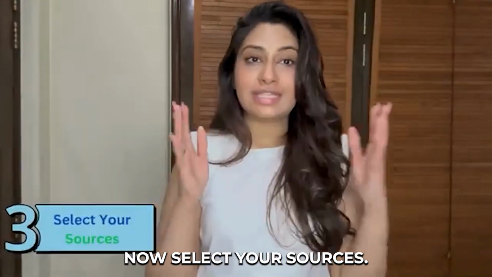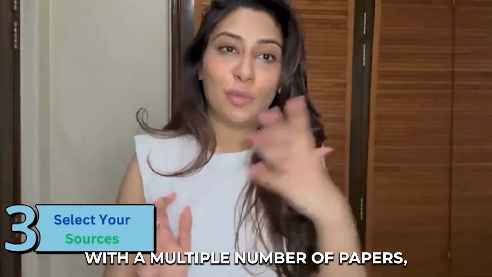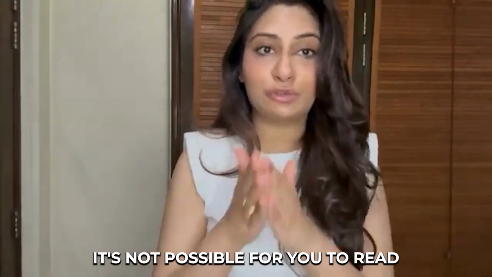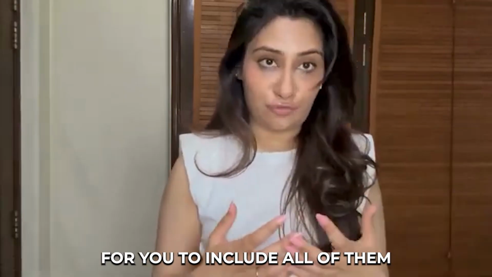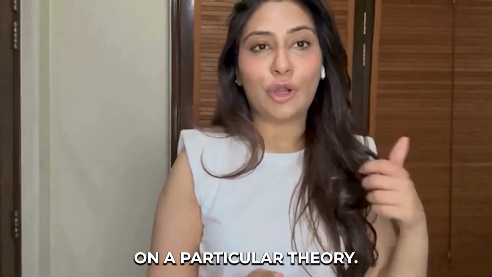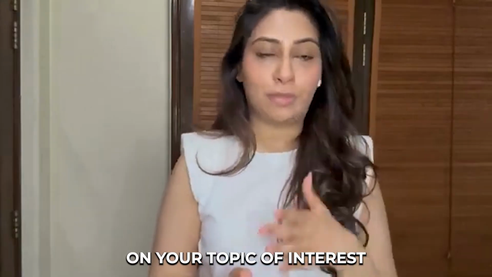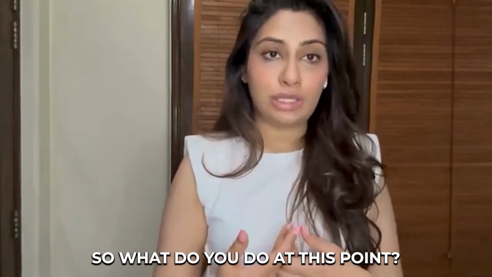Step 3. Now select your sources. You would possibly have come up with a multiple number of papers, maybe 50 papers, 60 papers. It's not possible for you to read all of them. It's also not possible for you to include all of them because you're not writing a book on a particular theory. You are writing your dissertation on your topic of interest in combination of different variables. So what do you do at this point?